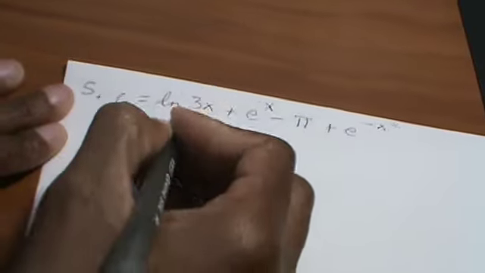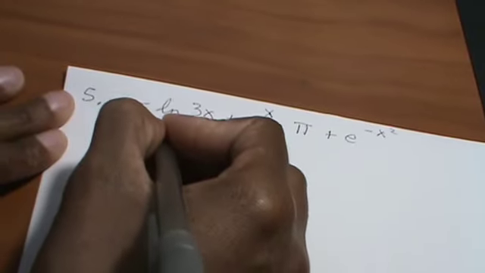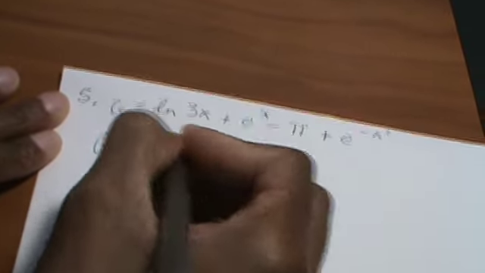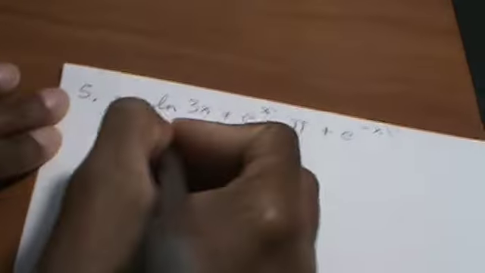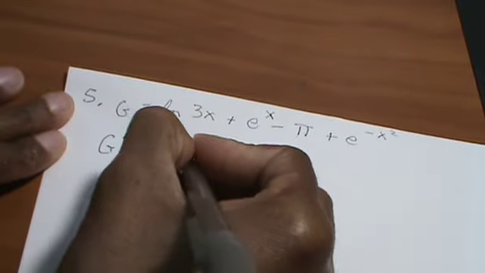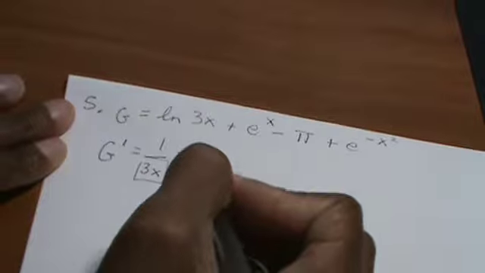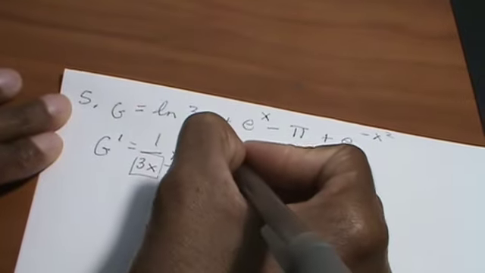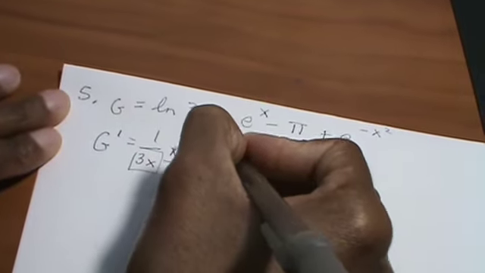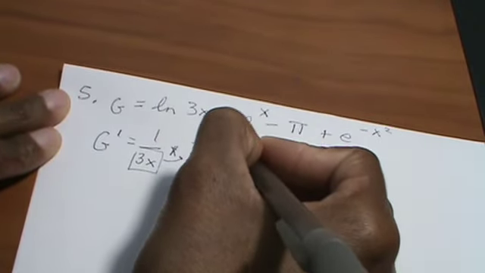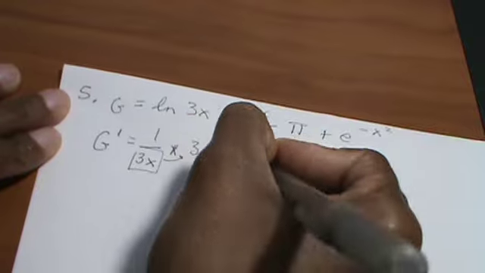G prime, the derivative of the natural log of 3x, according to the natural log rule, 1 over 3x. Whatever's after the natural log drops to the denominator, times the derivative of 3x, which is 3, plus, moving on. E to the x is its own derivative, but we can use the exponential rule, copy it down, times the derivative of this x, which is just 1, right? Because there's an invisible 1 right in front of the x.